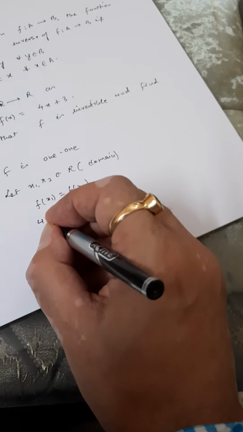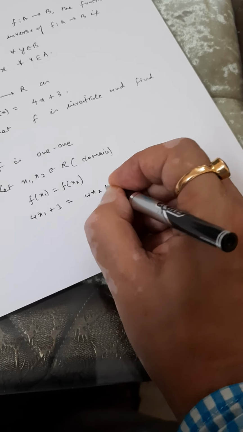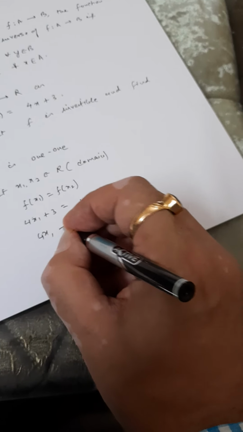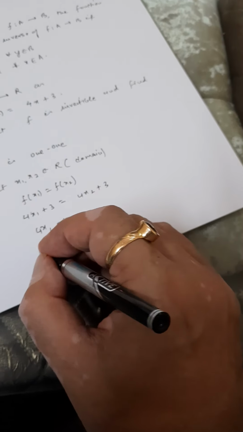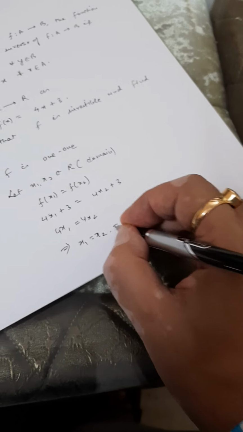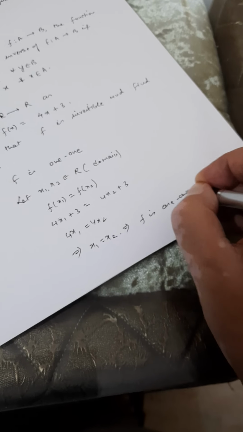This means 4x1 plus 3 equals 4x2 plus 3. This will give 4x1 equals 4x2. This gives x1 equals x2. So f is 1-1.